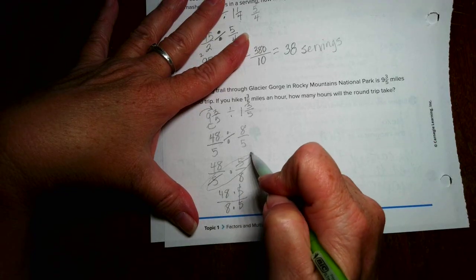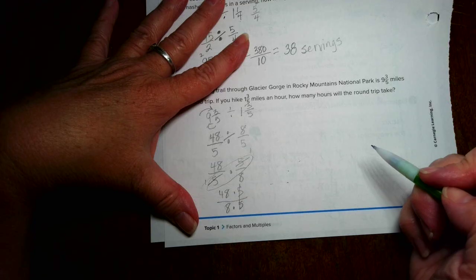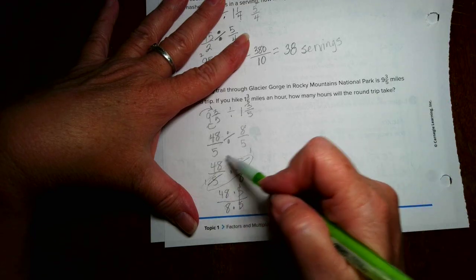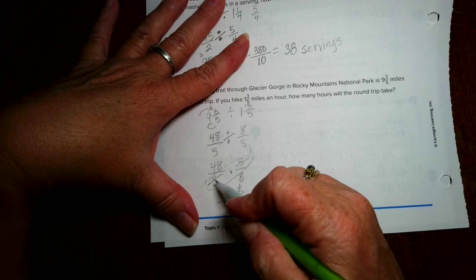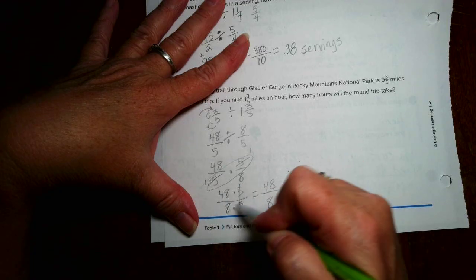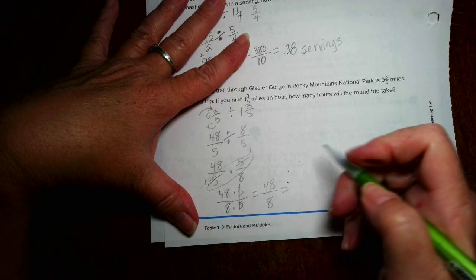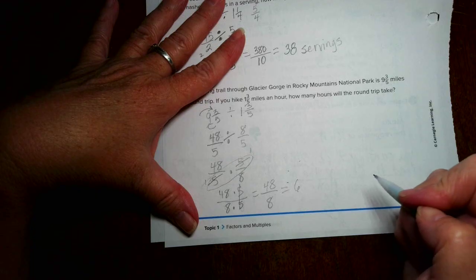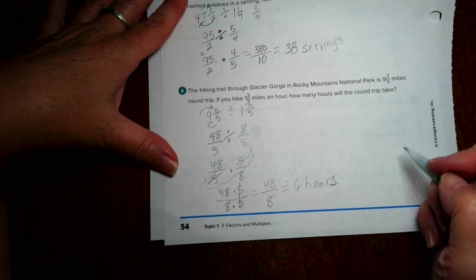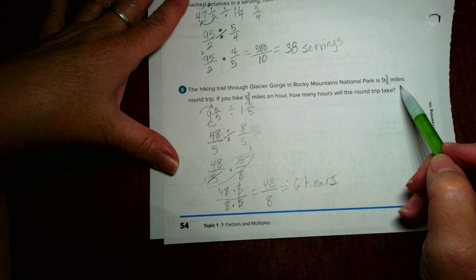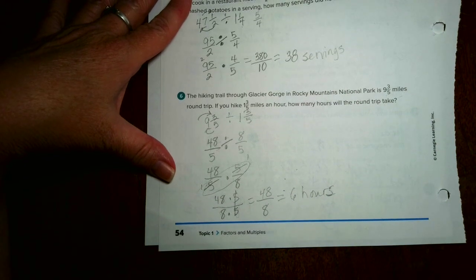So if we looked at it this way, we kind of write it like this. So then we have 48 times 1, which gives us 48, and 1 times 8, which is 8, which we see here. 48 divided by 8 is 6. So it will take 6 hours total to go the 9 3/5 miles when you are hiking at a rate of 1 3/5 miles per hour.